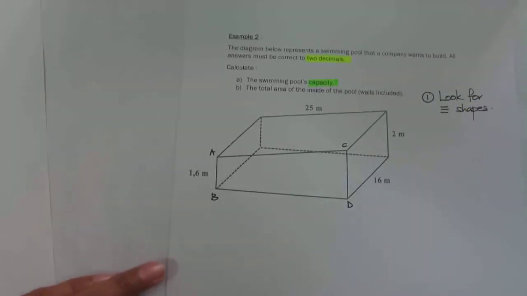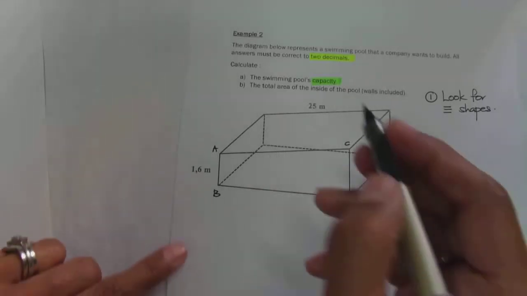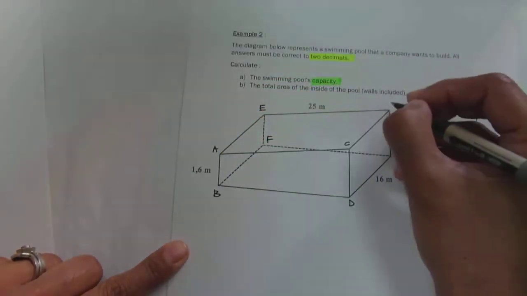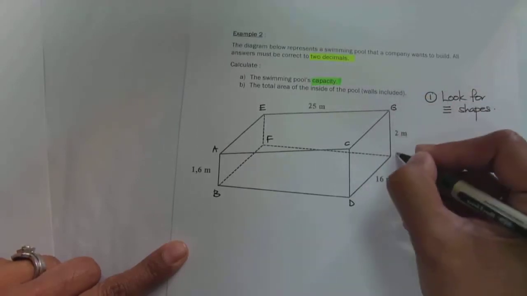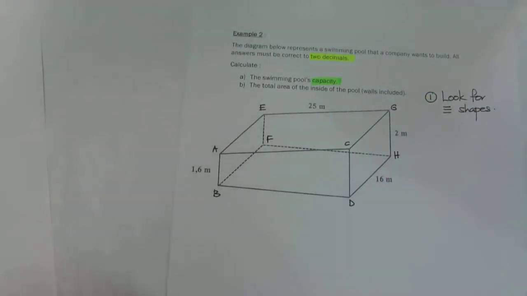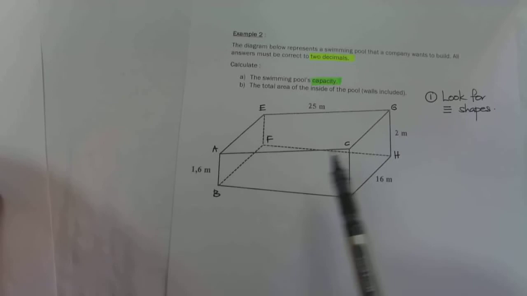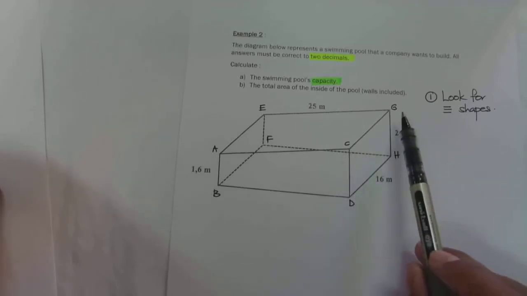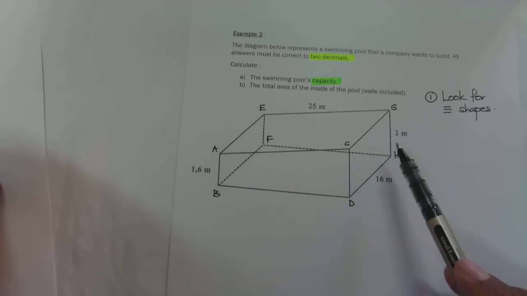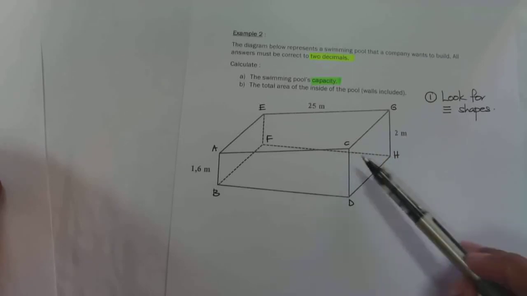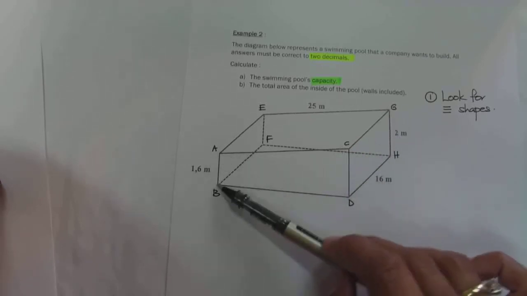Congruent means identical. So let's label this here. So this would be E. We'll call this section F, G, and H. Okay. So ABEF is a rectangle. CDHG is a rectangle. But are they identical? No. Although they share the same width of 16, their lengths here are different. This has 2 and that's 1,6.